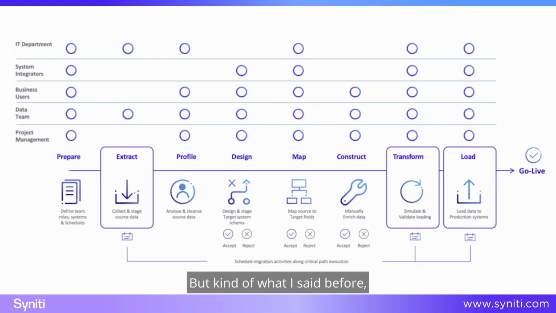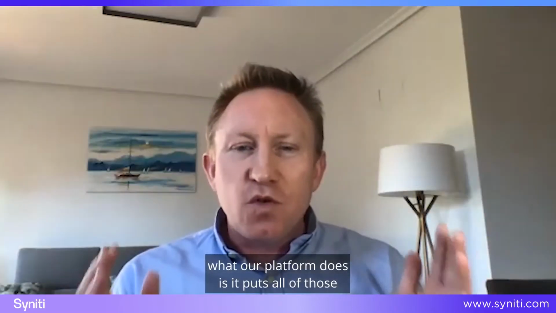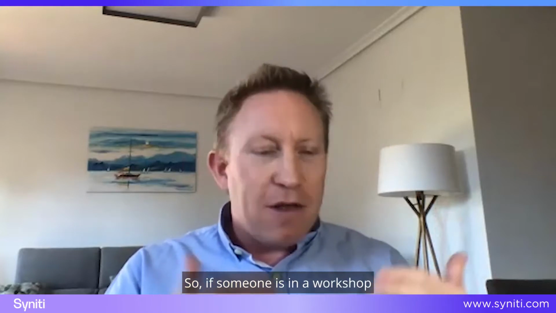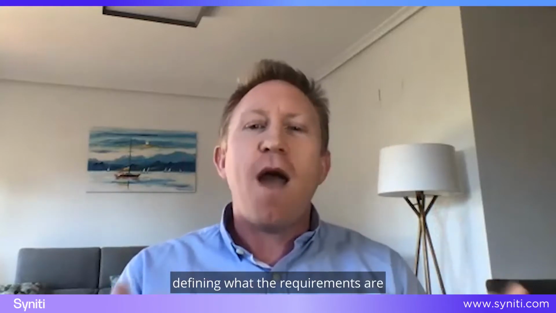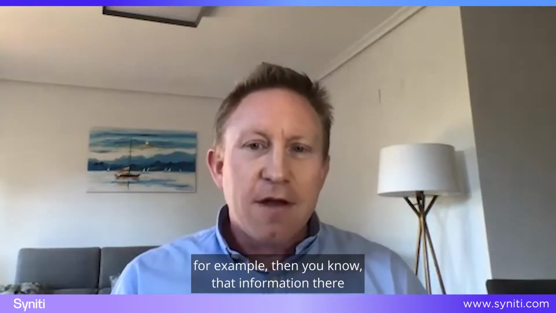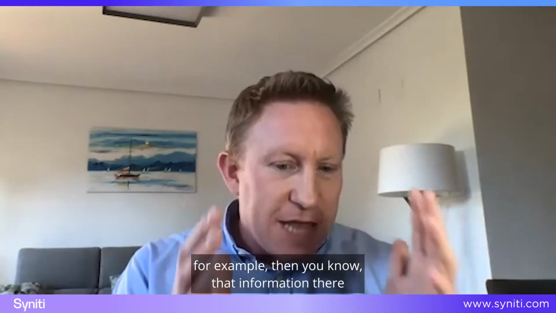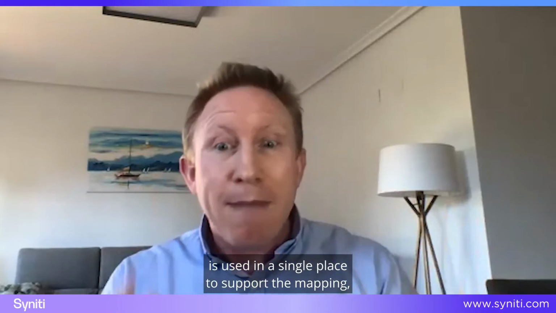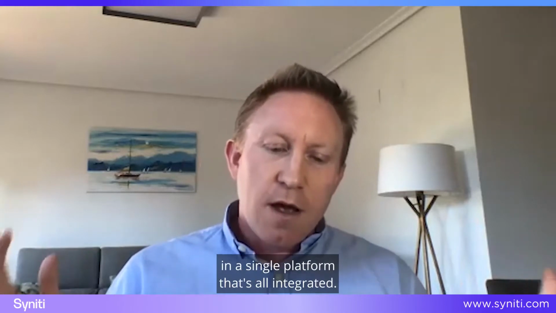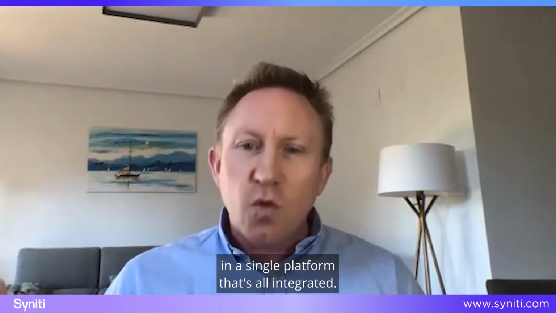But what our platform does is it puts all of those steps in a single platform. So if someone's in a workshop defining what the requirements are, which fields and tables are needed for the customer master, for example, then that information is used in a single place to support the mapping, to support the automation of the technical solution. So it's all replaced in a single platform that's all integrated.